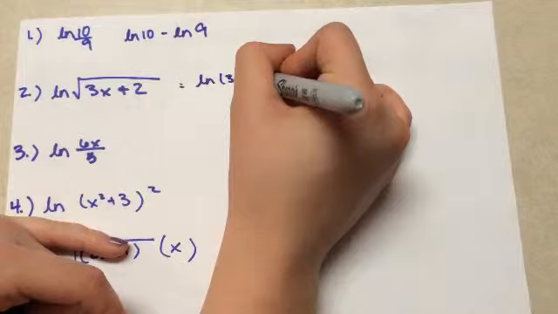Now when we look at number 2, it's the same thing. We're going to put this as u prime over u. So the derivative of x squared plus 1 is just 2x, divided by x squared plus 1. Now for this one, we do have to do a little more work because we have the product rule.